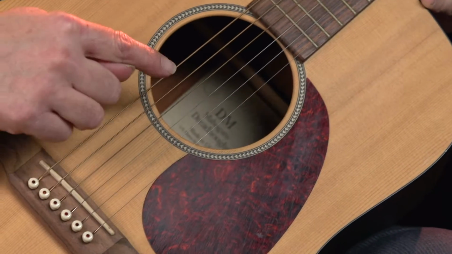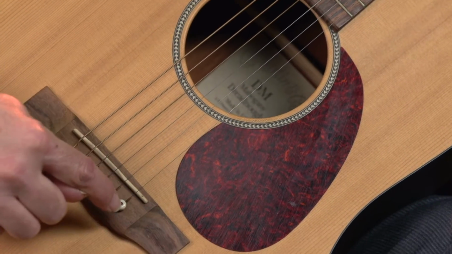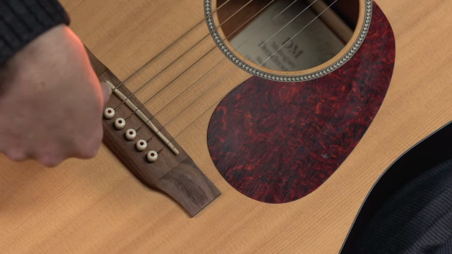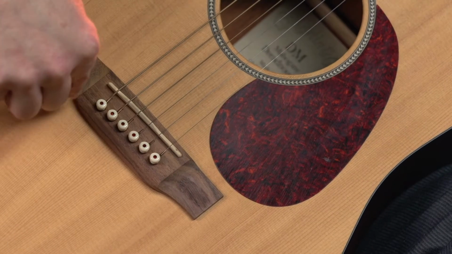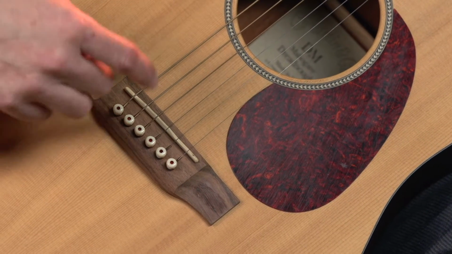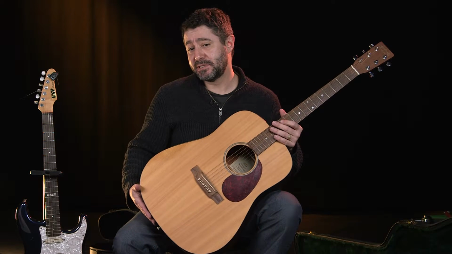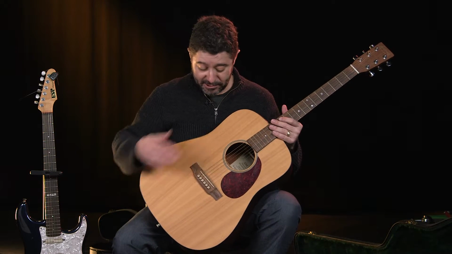There's one difference in the bridge, and that is how the strings are held in. These are actually pins that hold the string in place. They are inserted into a hole in the bridge that drops through the top of the guitar. There's other differences that are not obvious because they're internal.